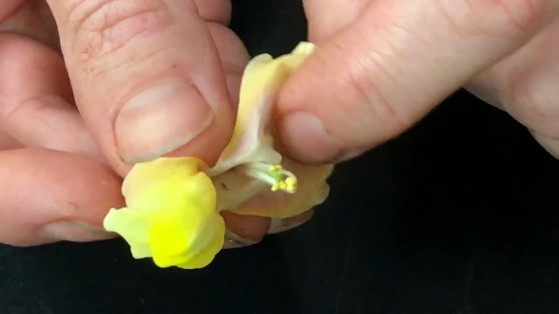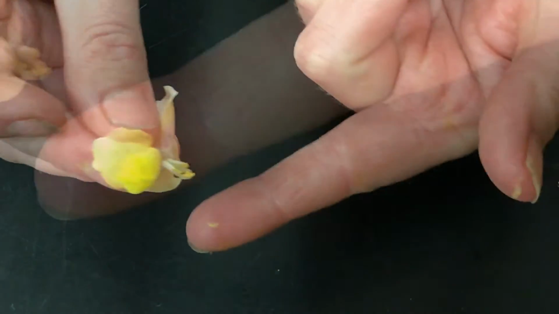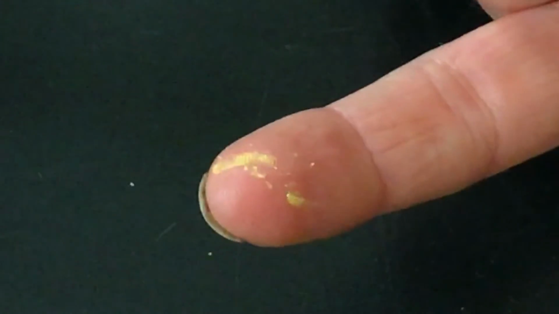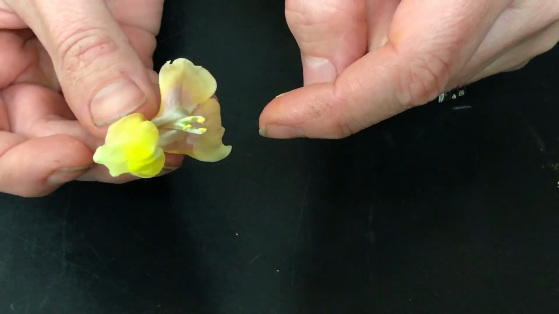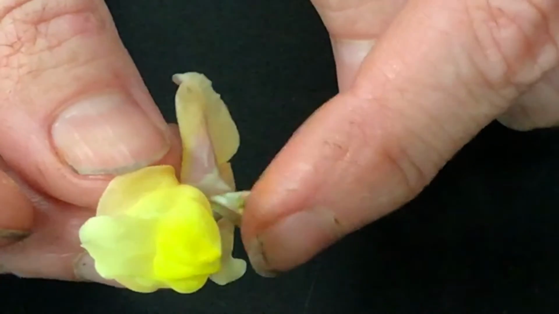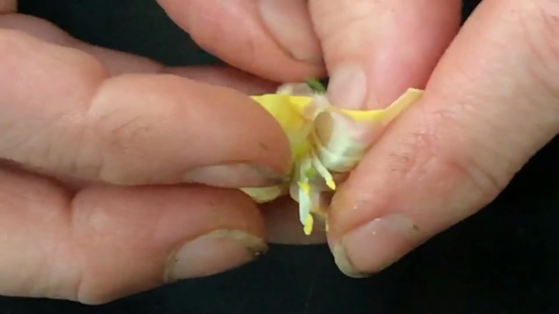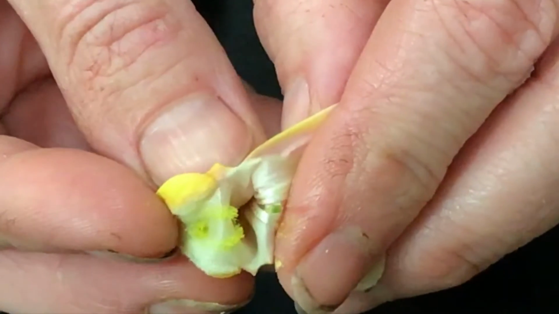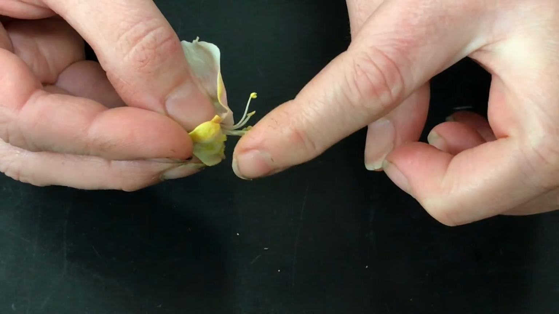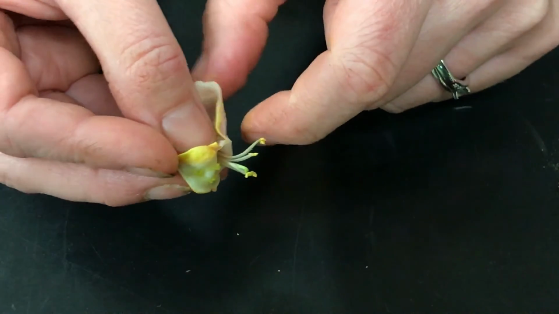So if we open it up, again, we can see the pollen. There you can see a good swipe of the pollen right there on my finger. So again, that would be right on the bumblebee's body. So we can see the anther and the filament, and in this case the stigma and the pistil, the female part of the flower, is green. So this is the stigma, and my finger's all powdery right now, but oftentimes if you touch it very gently, you can feel a little bit of resistance from the stickiness on it.